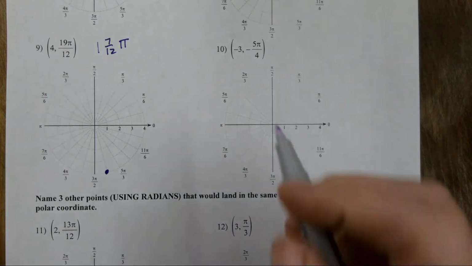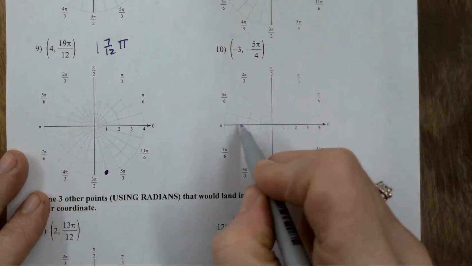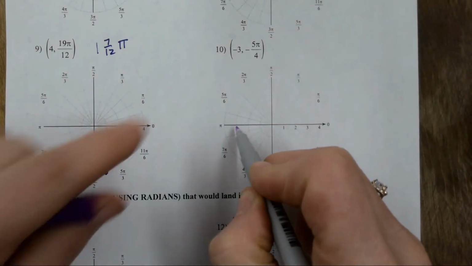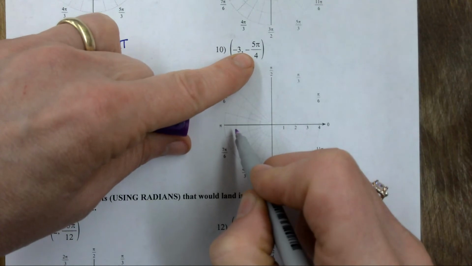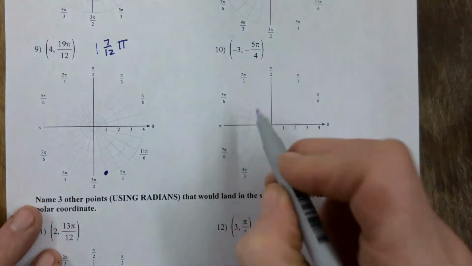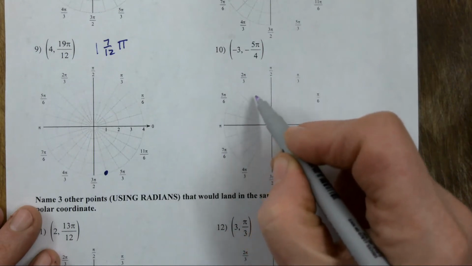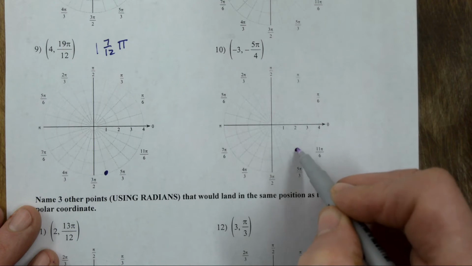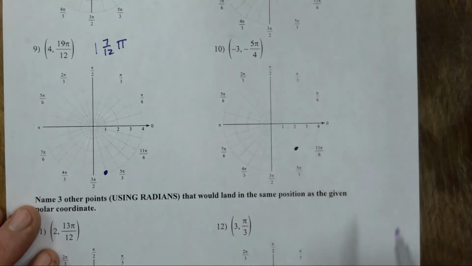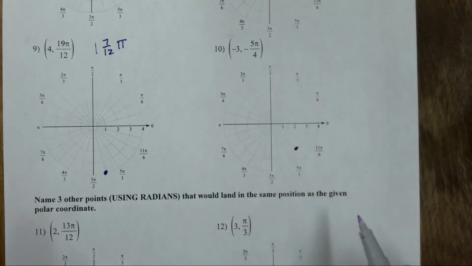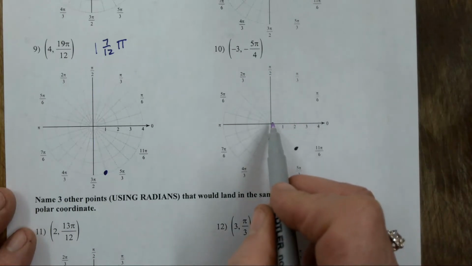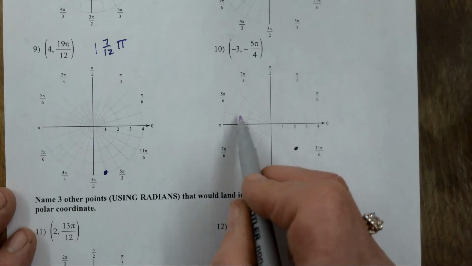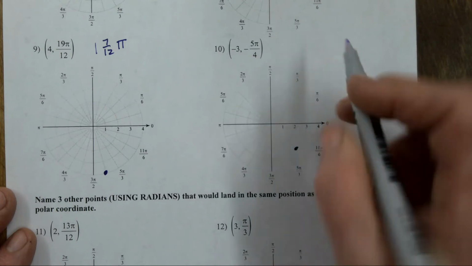I move to the left 3, 1, 2, 3. And then I move backwards 1 1/4 pi. So from negative 3, I'm going to move backwards 1 1/4 pi, keeping in mind about where a fourth is. So I started by moving left 3, backwards 1 1/4 pi.